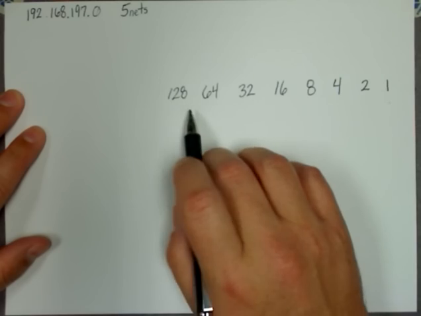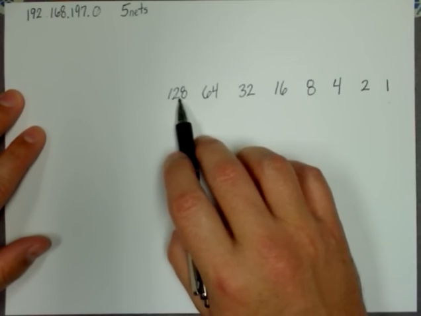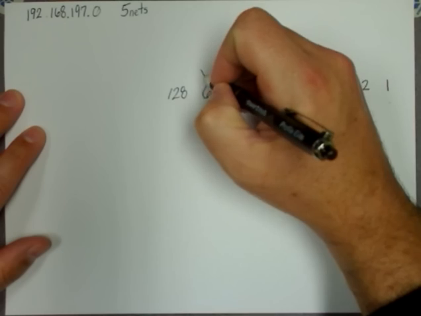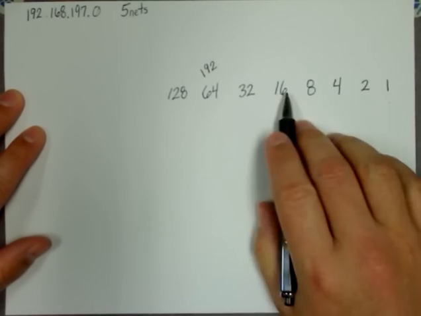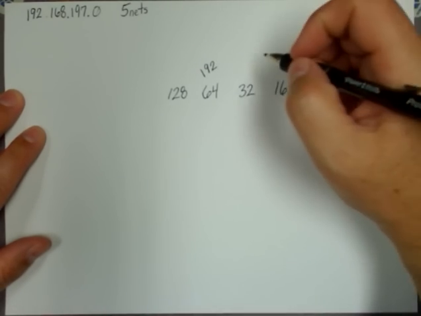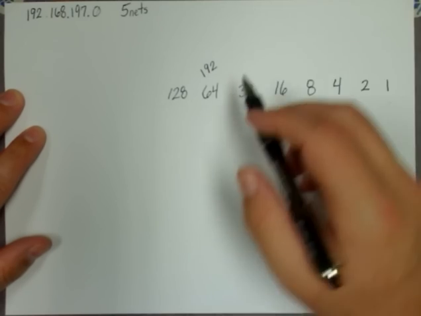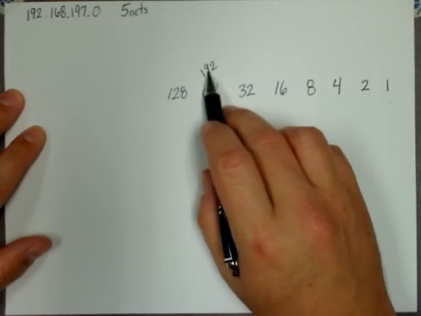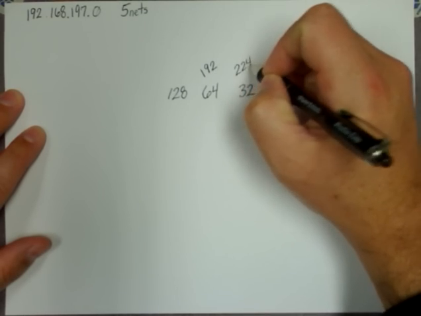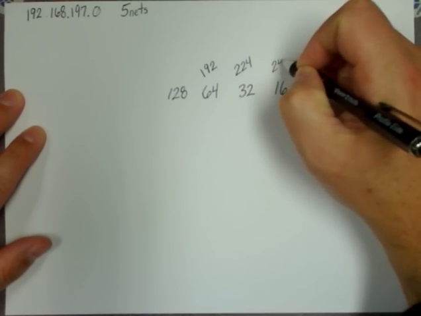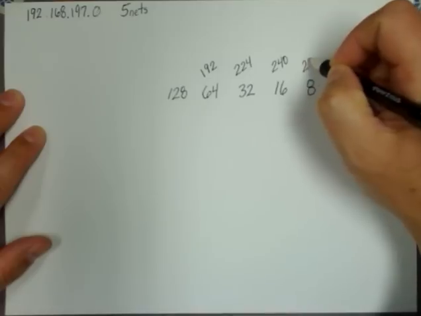The next thing I'm going to do for my chart is add up 128 plus 64, which gives me 192. And this top row that I'm building out here on this chart is going to be a representation of the subnet masks that I can potentially use. So 128 plus 64 is 192. 192 plus 32 is 224. 224 plus 16 is 240. Plus 8 is 248.